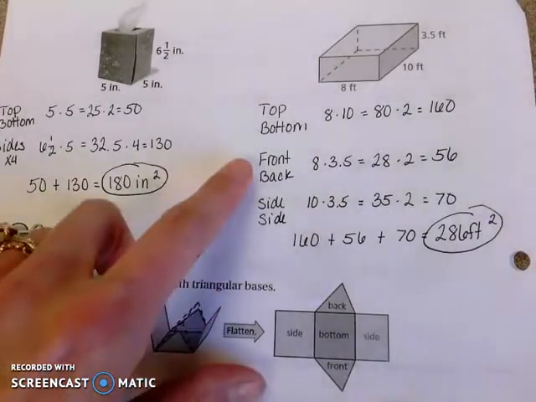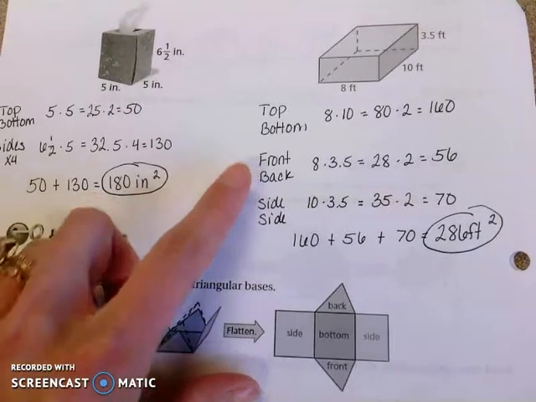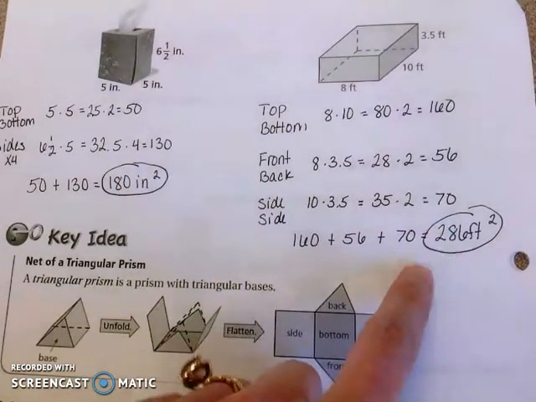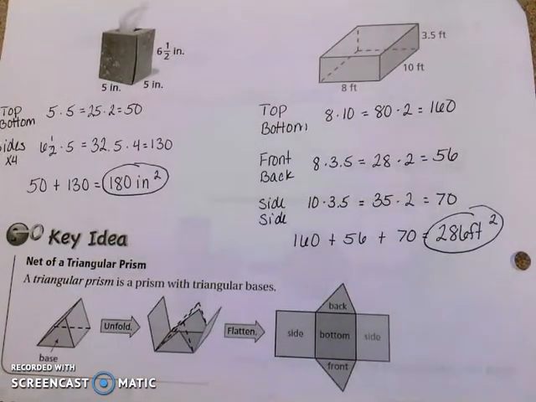For this next one, I did the top and bottom, front and back, and then the other 2 sides, got all those areas and added them together to get 286 feet squared.